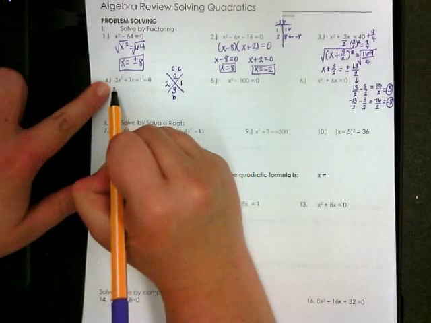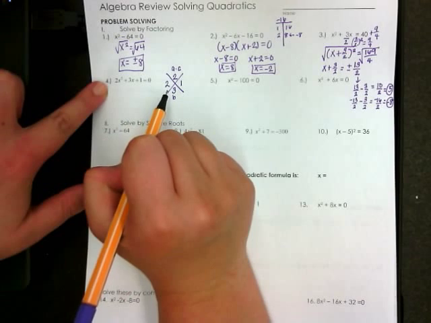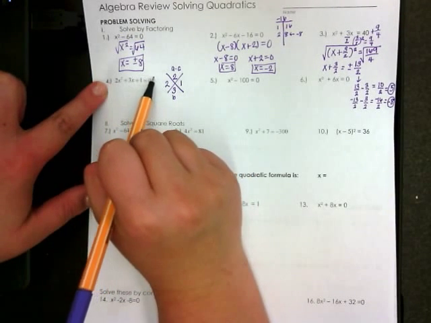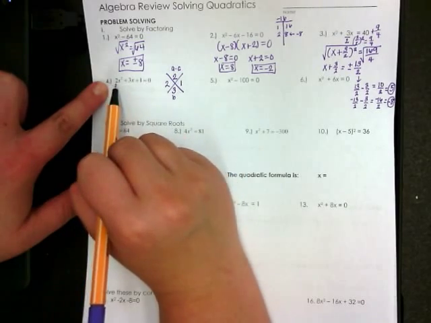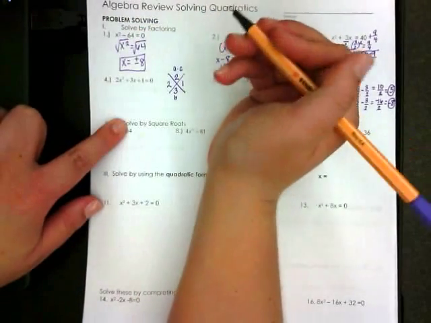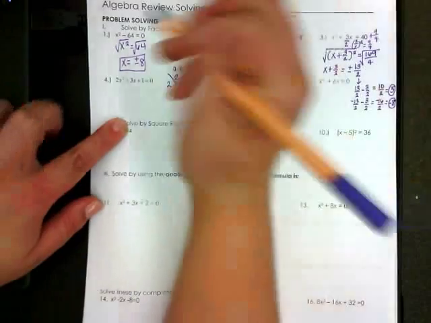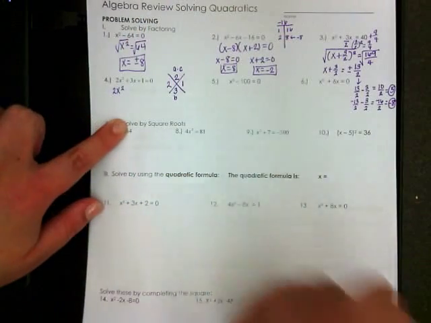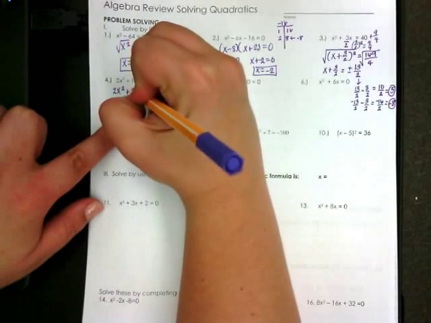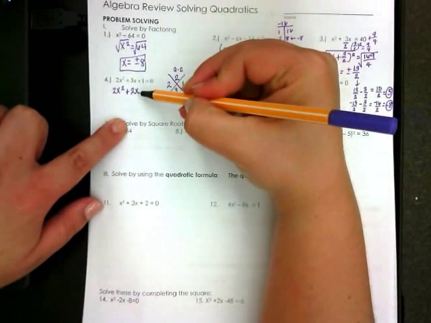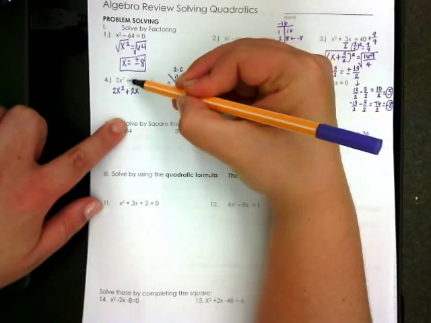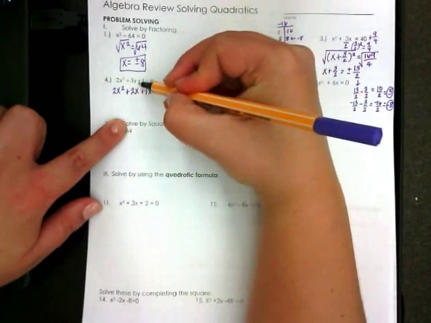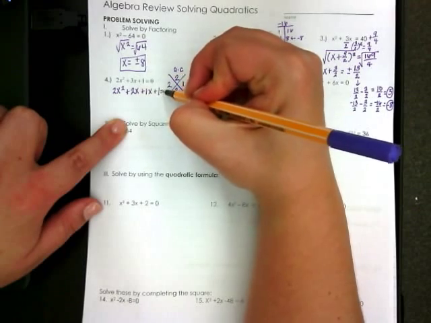Now because a is not 1, I can't just say x plus 2 times x plus 1, because when I FOIL that, I won't get the original equation. When a is 1, we can do that, but when a is not 1, I have to do something else. So this is where we're going to turn 3 terms into 4 terms. So I'm going to make sure I put that 2 along with the x because we're replacing 3x here, and then also 1x. And then we're going to drop down the 1 and the equals 0.